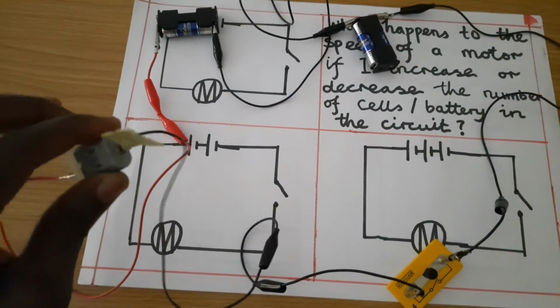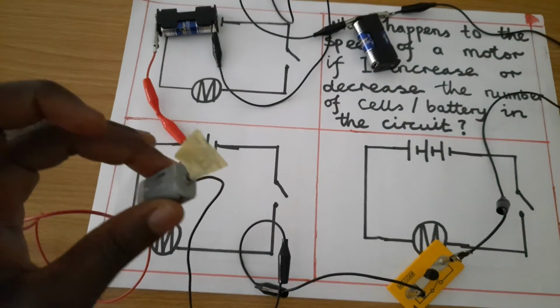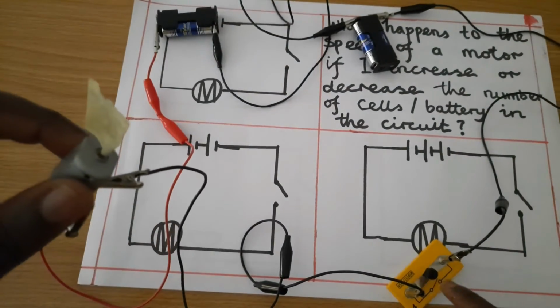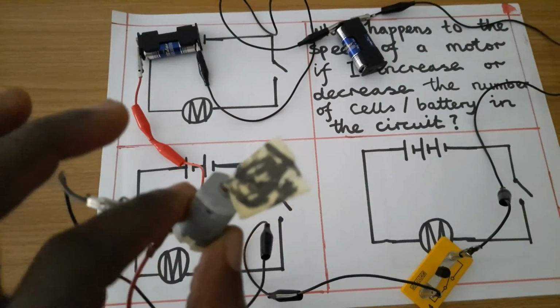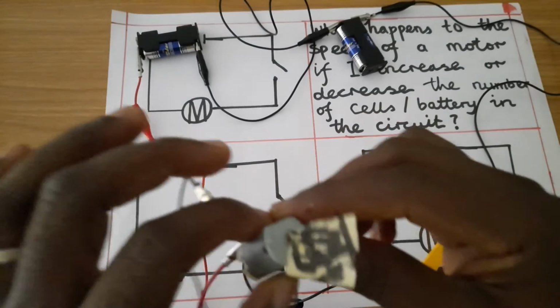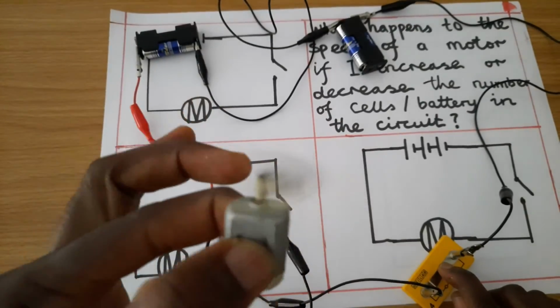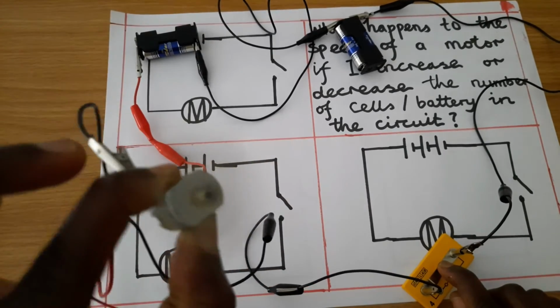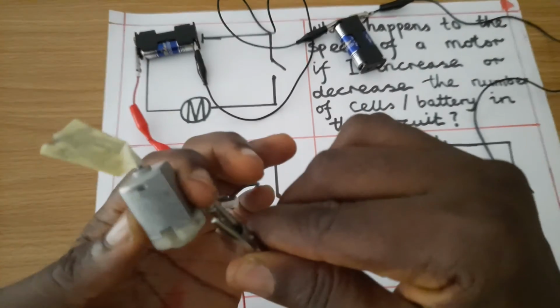So we have 3 cells and a motor. Looking at this, I really need to hold this fast and firm. See, a quick grip. Let's try and see what happens. I'm sure you can hear the buzzing sound now. And a quick connection again.